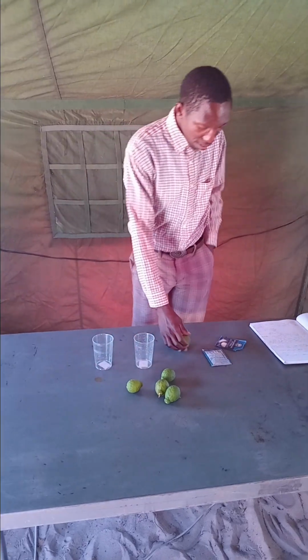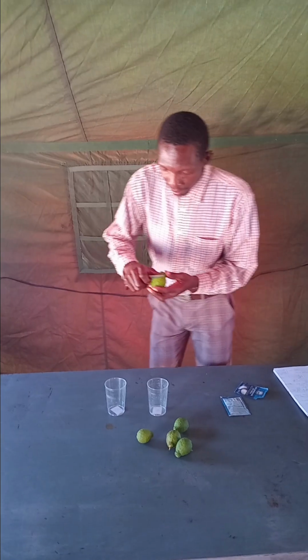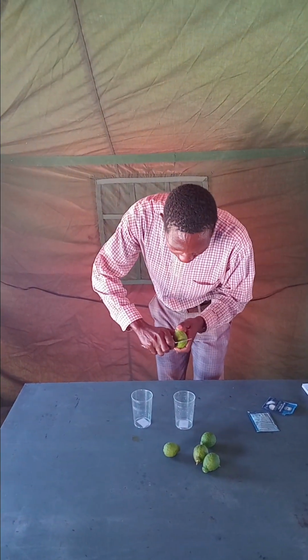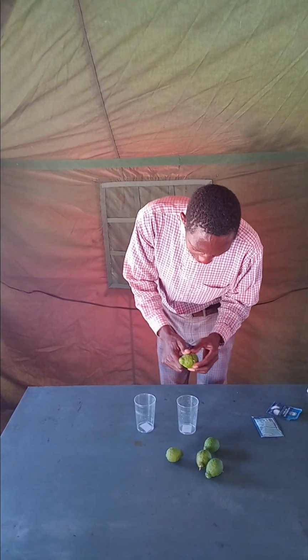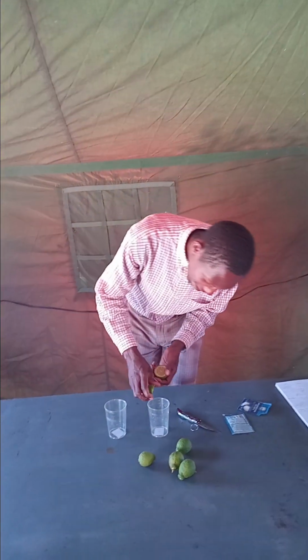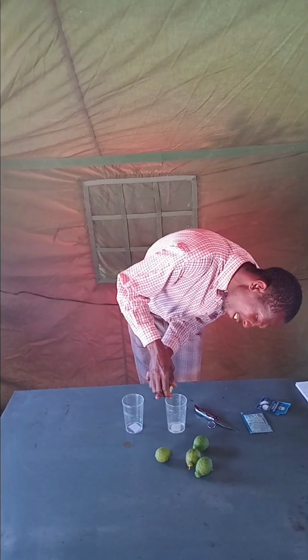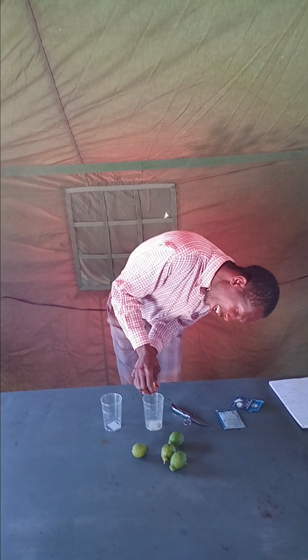Then I take a knife so I can cut it properly, like this. Take out the liquid. This is my acid.